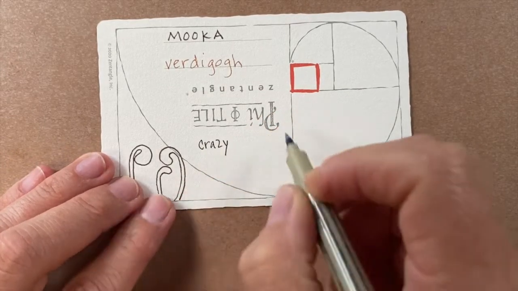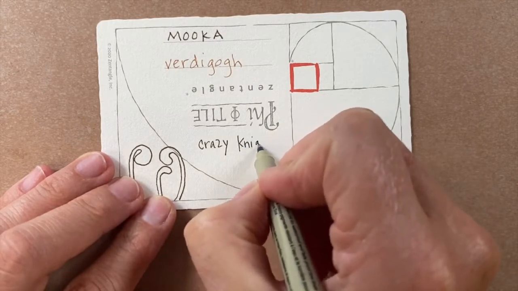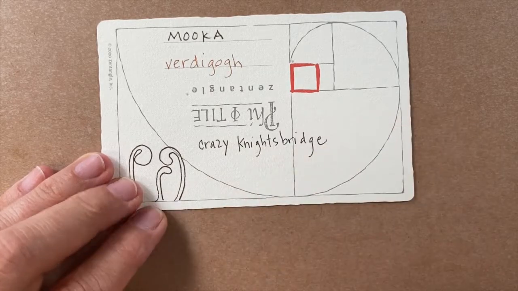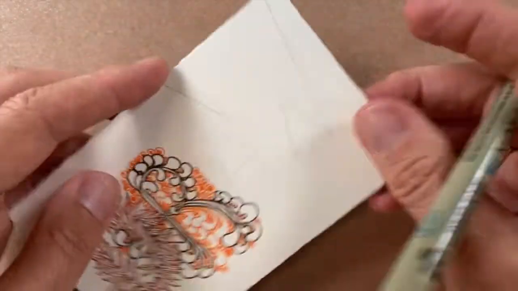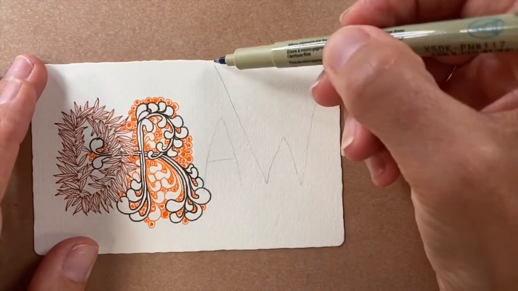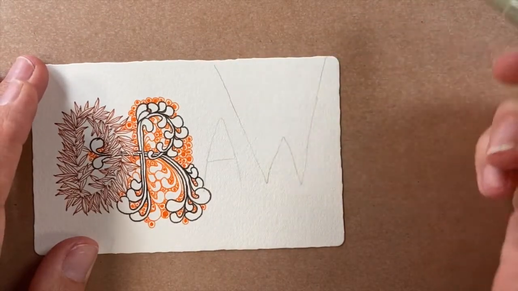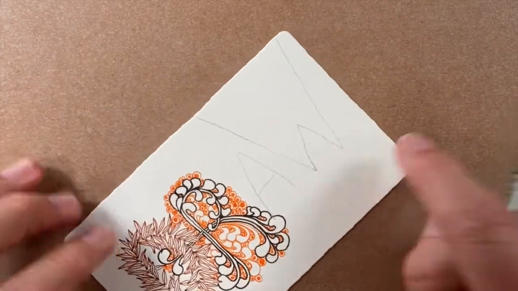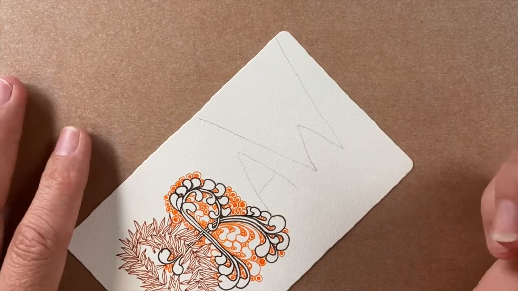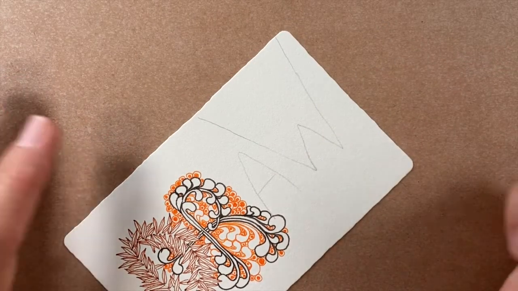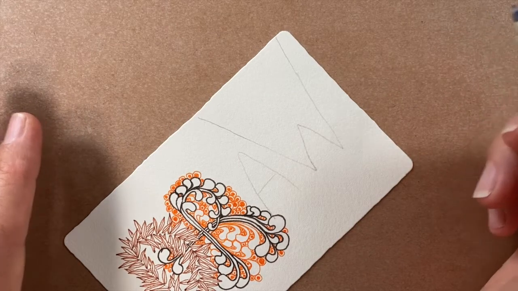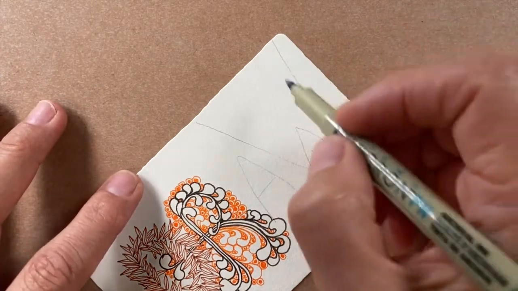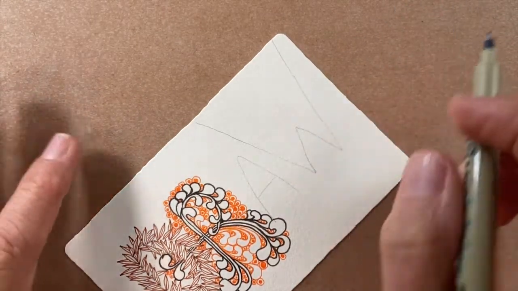A little wonky. Crazy Knightsbridge. And I'm not going to trace over this W line. I'm going to let that pencil line hopefully fade away with the process. But Knightsbridge in its original form is essentially a checkerboard. For this, we're going to do some unpredictable, not necessarily parallel lines to create a bit of a wonky checkerboard.